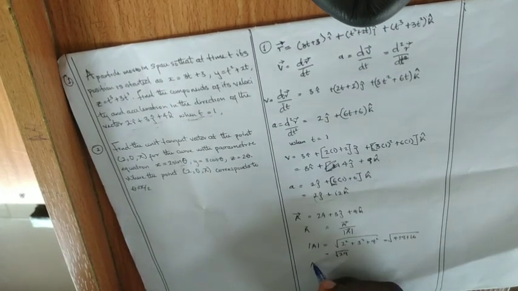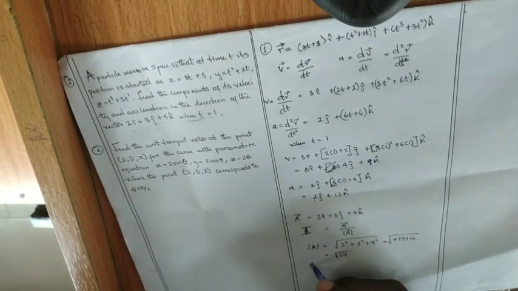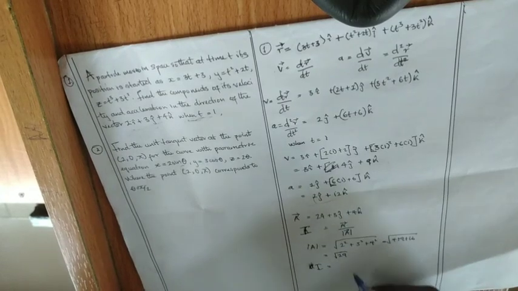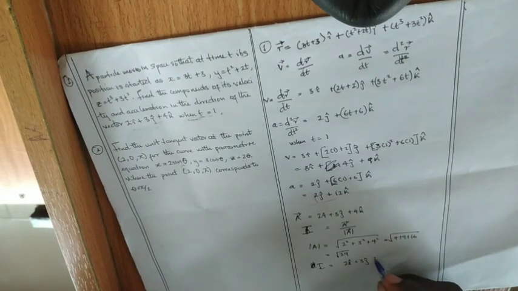And we can have a unit vector of A. Let's call that unit vector i now: i equals (2i plus 3j plus 4k) all over root 29.